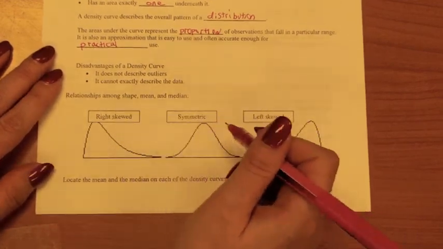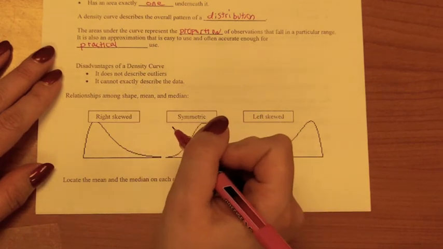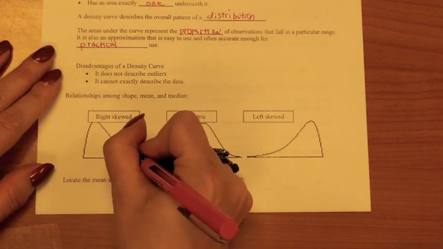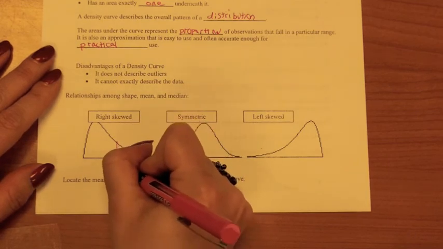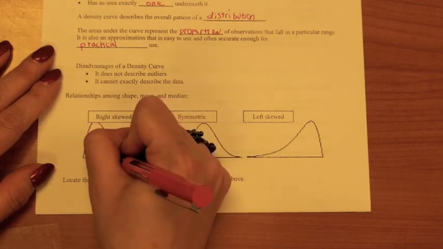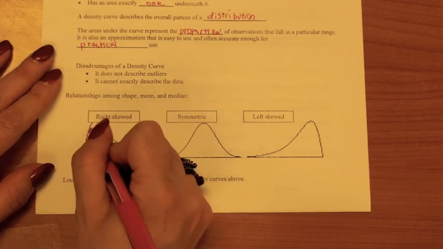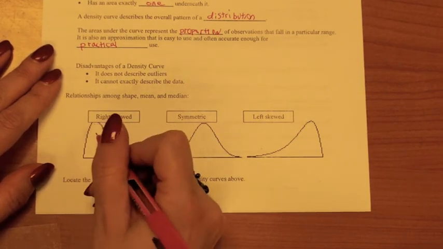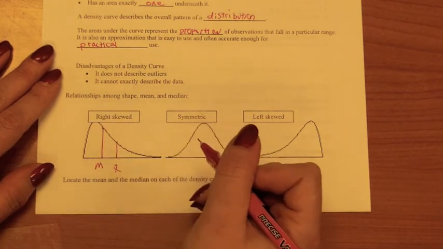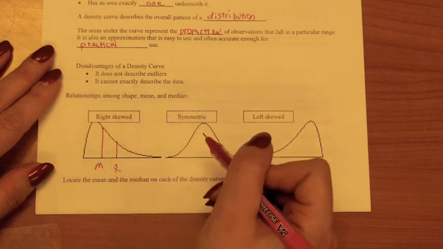We've talked about this before, the relationship among shape, mean, and median. On a right-skewed distribution, we know that the mean is somewhere to the right because it goes towards the outliers of the median. And the median breaks the curve into equal areas. So there should be 50% of the area on this side of the median and 50% on this side of the median. And of course my picture's not perfect, but it at least gives you an idea of how the mean compares to the median.